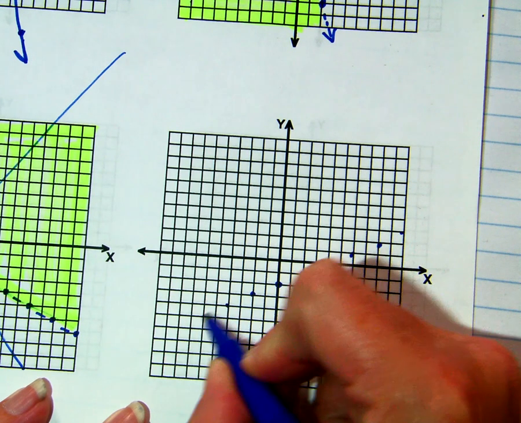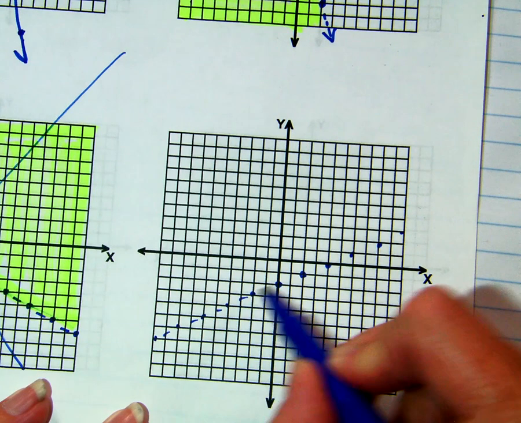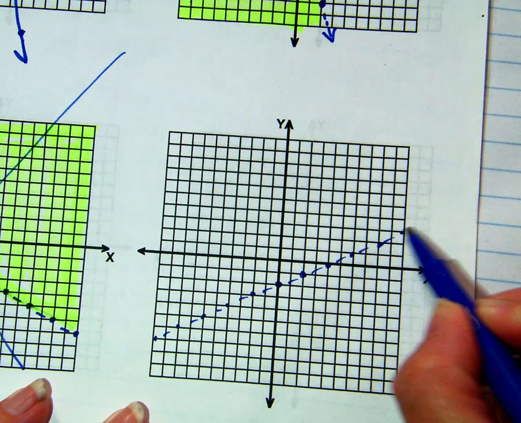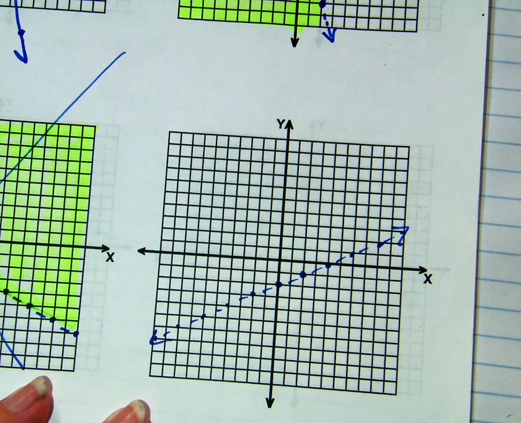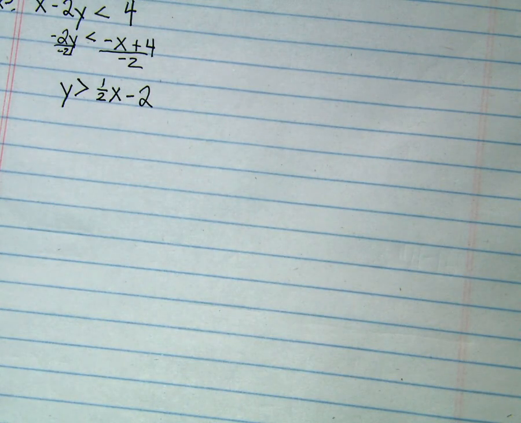That is what cold medicine will do to you. And we still shade above, so we shade right up here. I'm so sorry. I'm sorry, guys. Does that make sense? You didn't copy mine, did you? Everyone makes mistakes. Yes, everyone makes mistakes. Solve it again.